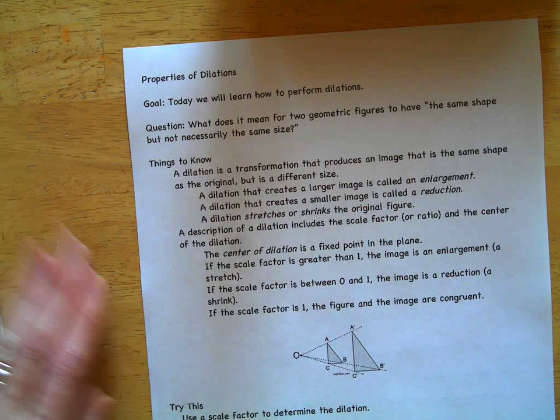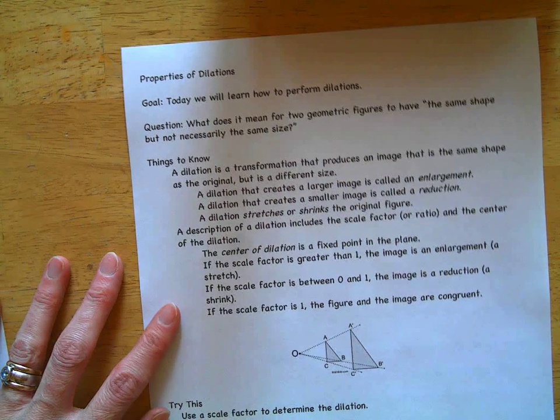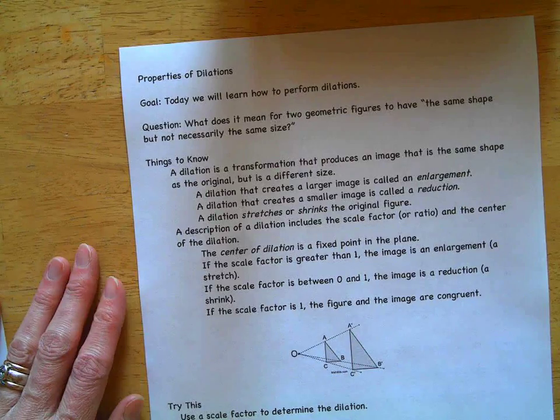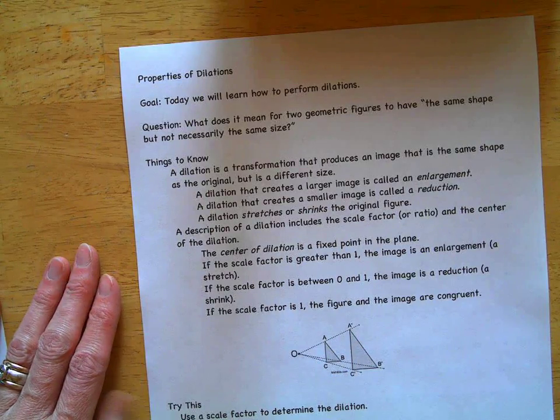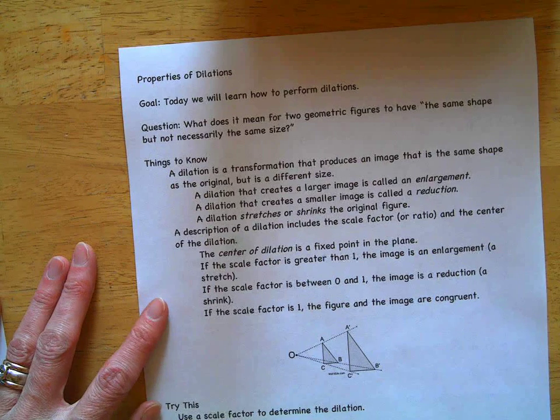The question that I want you to think about during the lesson is, what does it mean for two geometric figures to have the same shape but not necessarily the same size? Things to know.